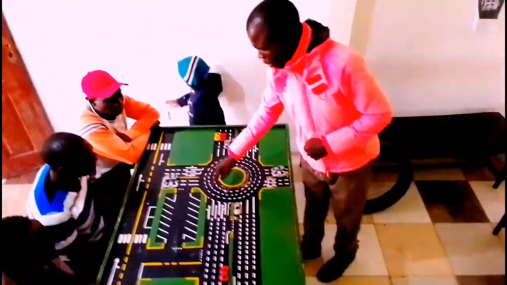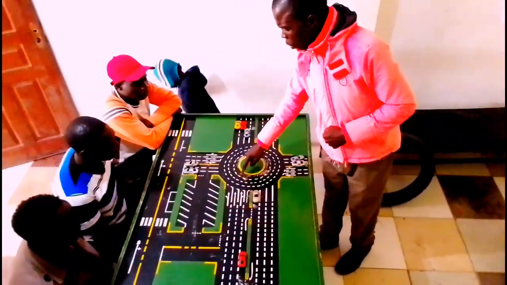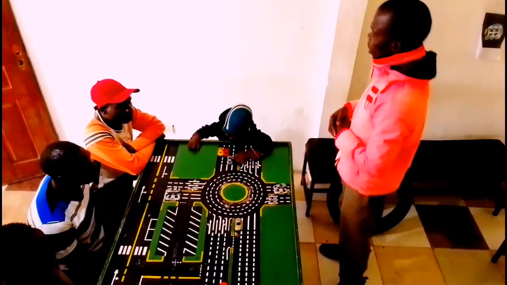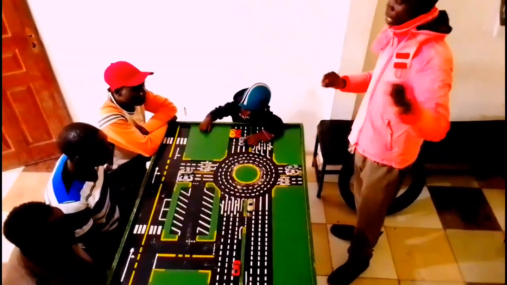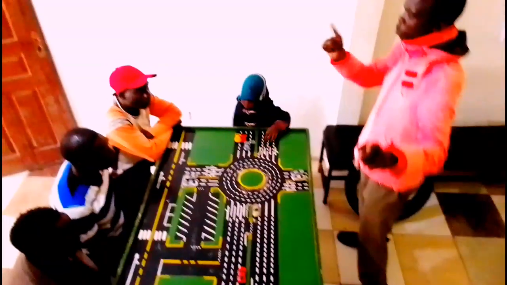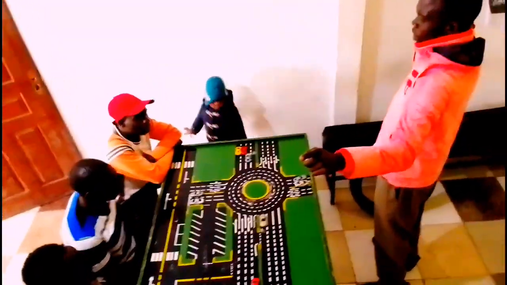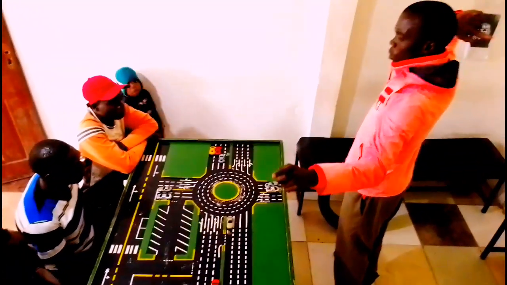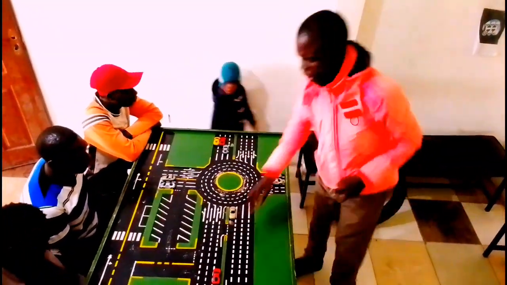So the movement 4, 4, 3 is on the left side. On the left side. 4, 4, 3 left. 4, 4, 3 right. Isn't it? Yes. 4, 4, 4 U. Yeah?